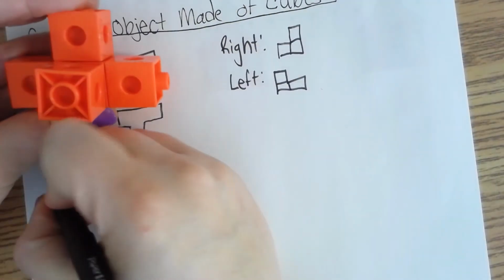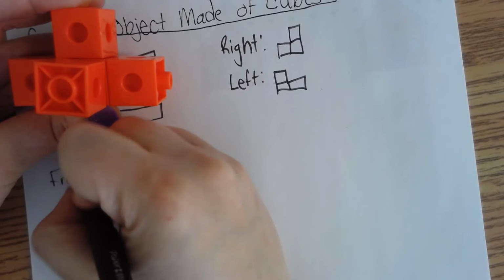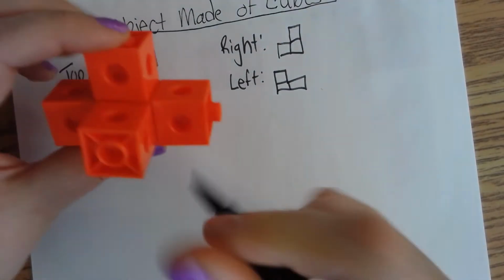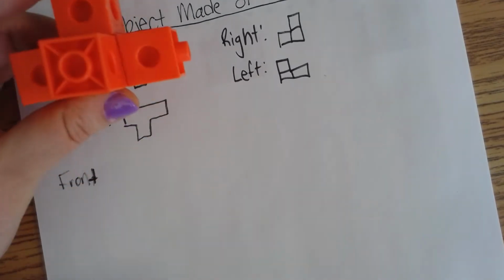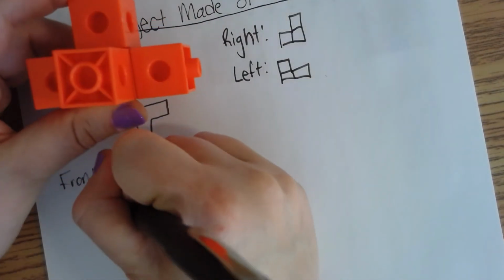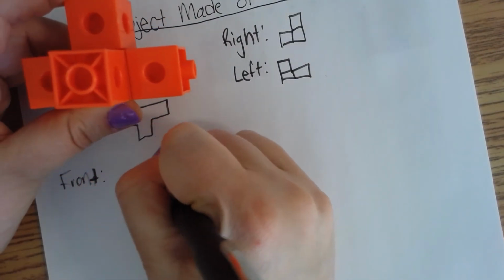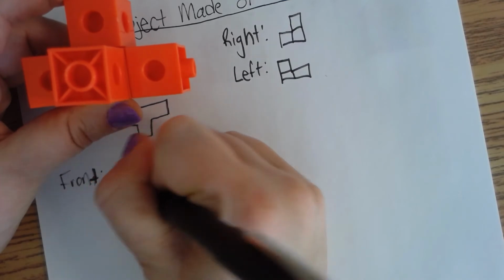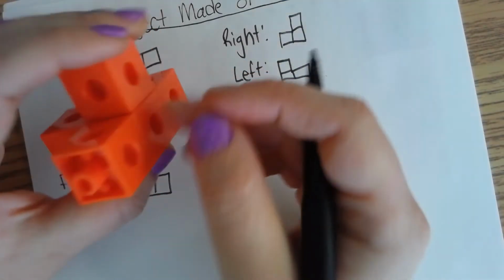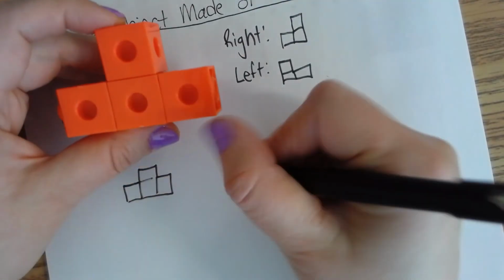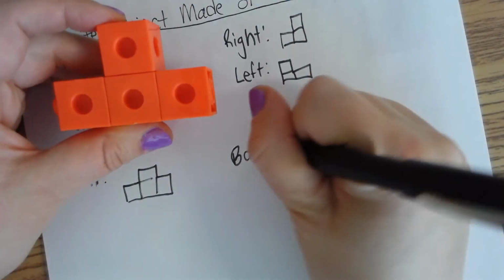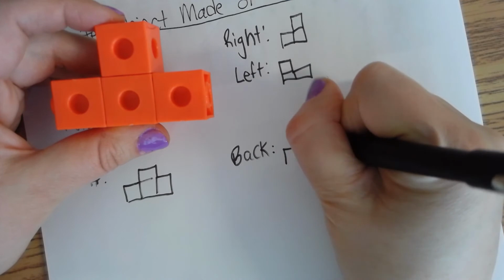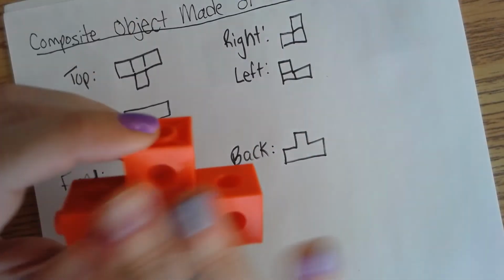Looking at the front, once again you can see that they're not level. I'm going to have to indicate that when I do my drawing. So my front is going to look a little something like this. And my back, when I flip it over, is going to be very similar to my front, except where it is all one level, I don't need to indicate any variances in the level of it.